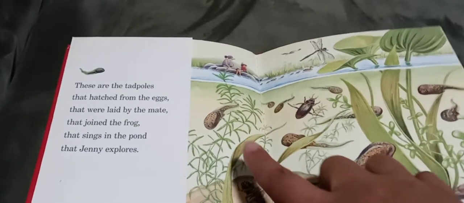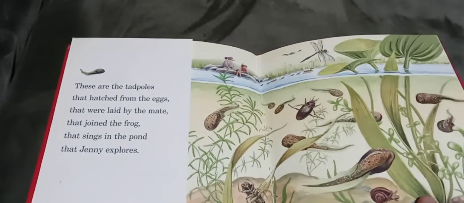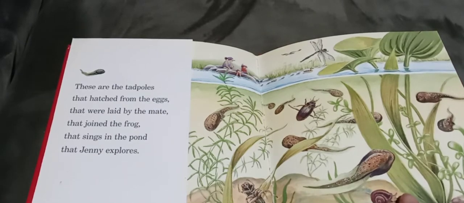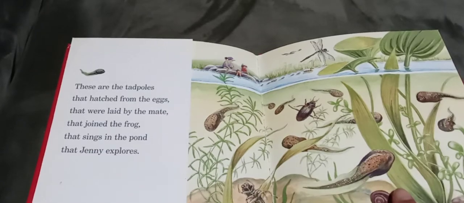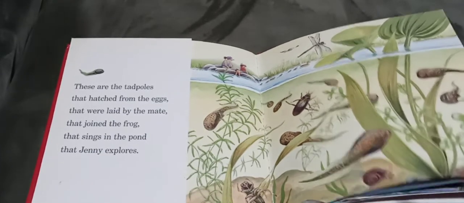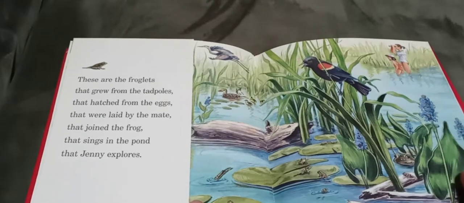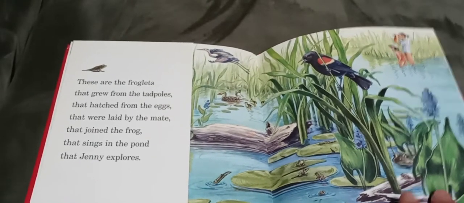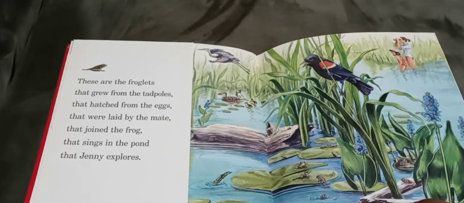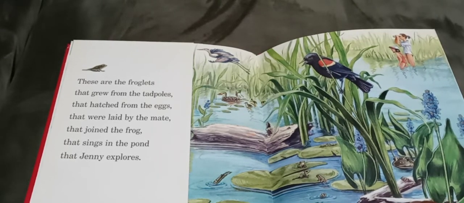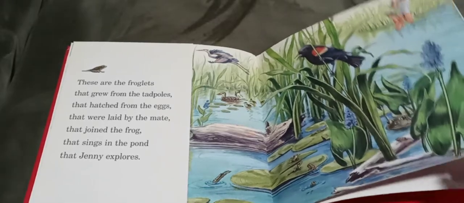These are the tadpoles that hatch from the eggs that were laid by the mate that joined the frog that sings in the palm that Jenny explored. These are the froglets that grew from the tadpoles that hatched from the eggs that were laid by the mate that joined the frog that sings in the palm that Jenny explores.